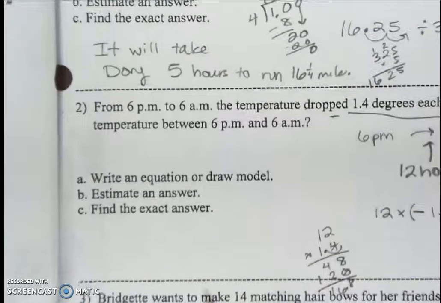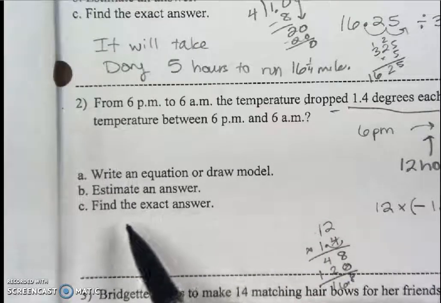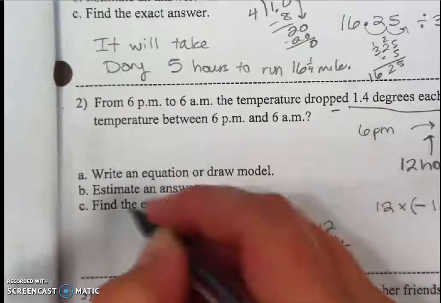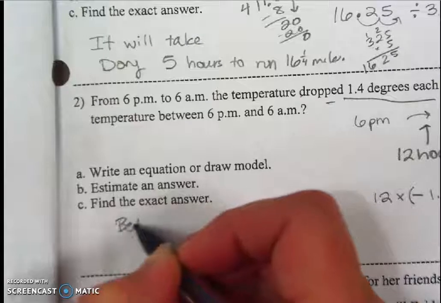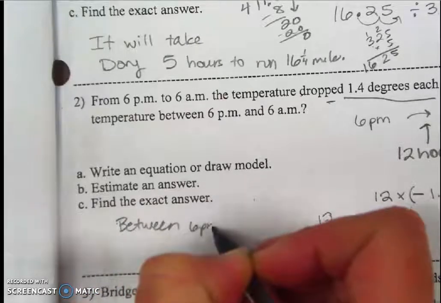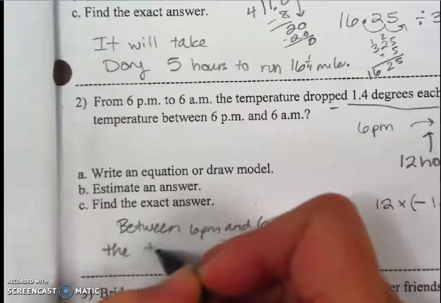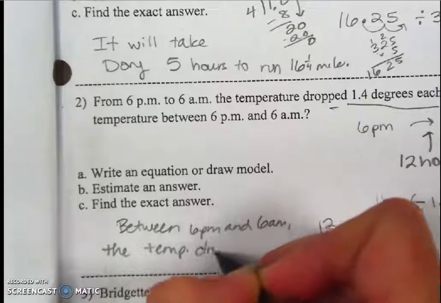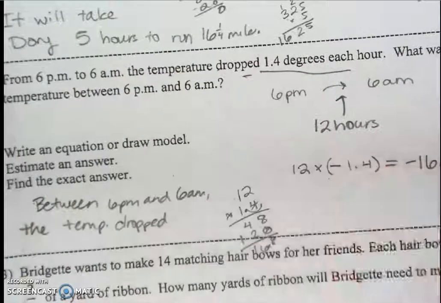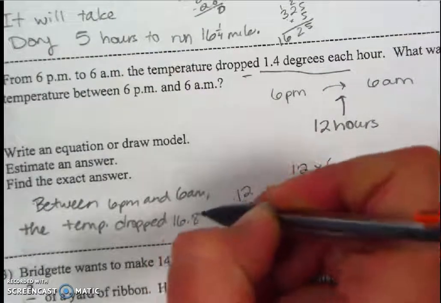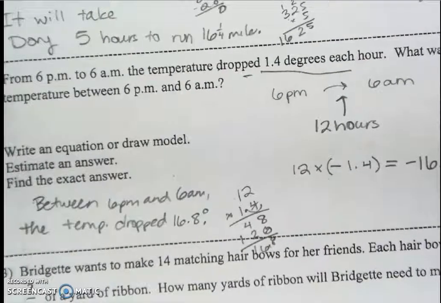All right, so it says over here, write an equation or draw a model. We did that. Estimate an answer. Sorry, we didn't estimate it, but find the exact answer. So the exact answer is between 6 p.m. and 6 a.m., the temp dropped how many degrees? It dropped 16.8 degrees. That got pretty cold. All right, so wherever it started, it dropped 16.8 degrees from there.